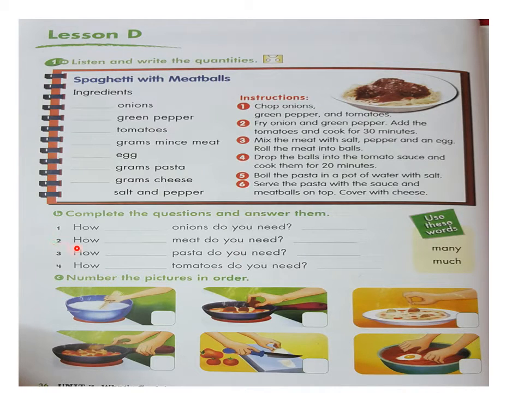Number 2, how much meat do you need? How many or much? How much? Because we have meat. We said 500 grams. Yes. Number 3, how much pasta do you need? Pasta, uncountable noun. So how much pasta do you need?